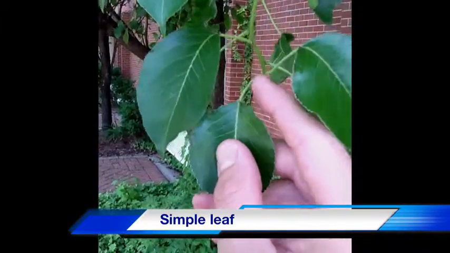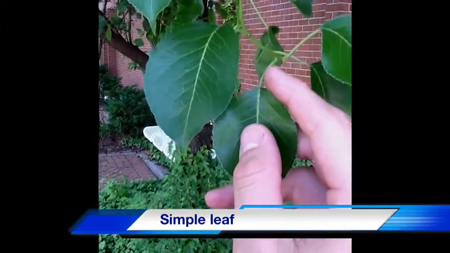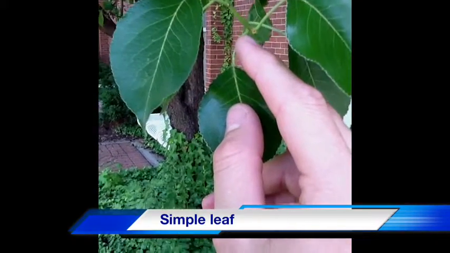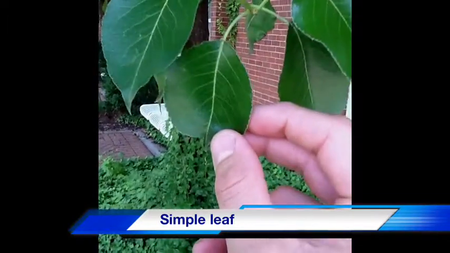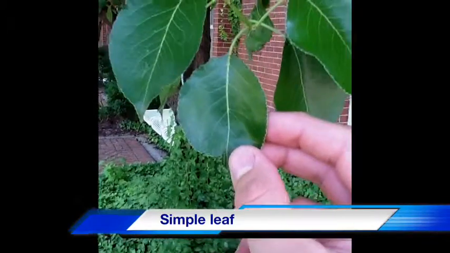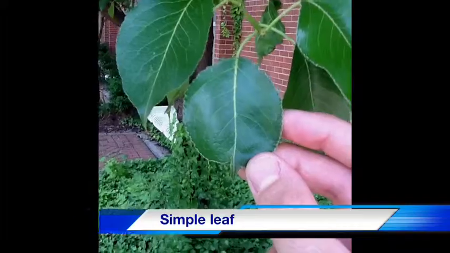We need to determine whether this is a simple or compound leaf, so we take a look at the leaf and track back to the leaf node or bud, and we can see it right down there at the base, and everything from that point out is a leaf, and there are no leaflets on this, just one leaf here, so this would be a simple leaf.